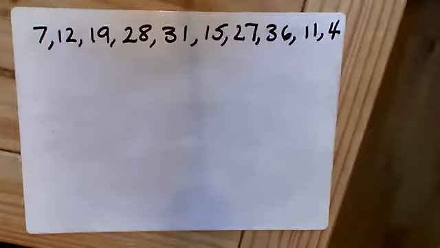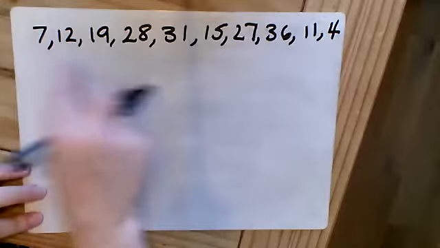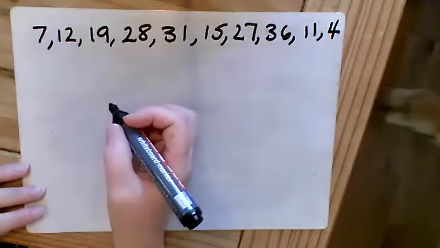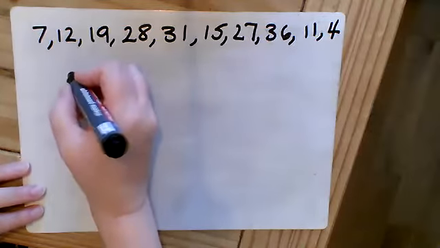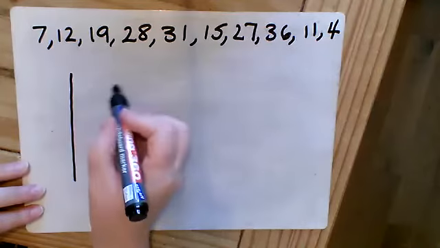Hello, a video to tell you all about stem and leaf diagrams. So I've got a list of numbers, a list of data, if you like there. Let's pretend this is the height of something. Okay, so I am going to organise this using a stem and leaf diagram approach. So I have a stem and then this side will be the leaf.